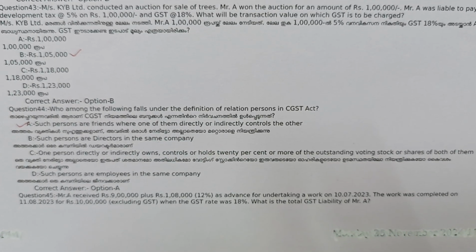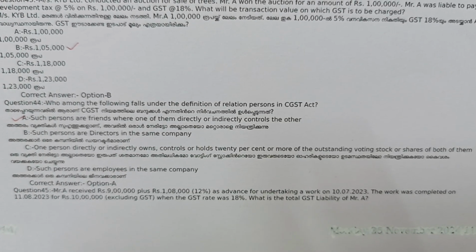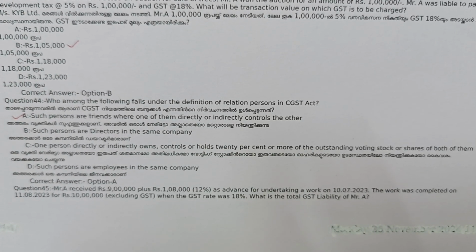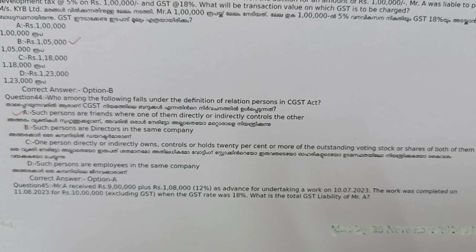Question number 44. Who among the following falls under the definition of related persons in the CGST Act? Such persons are friends where one of them directly or indirectly controls the other.